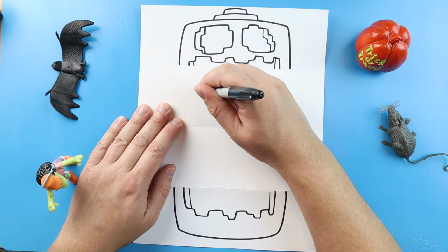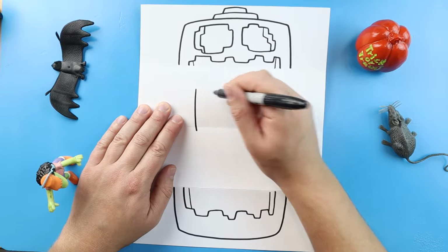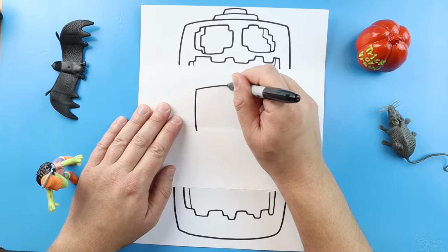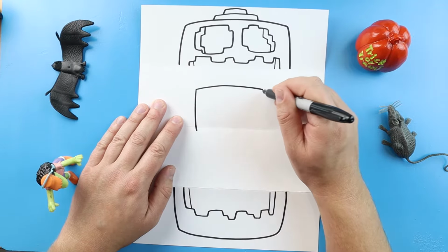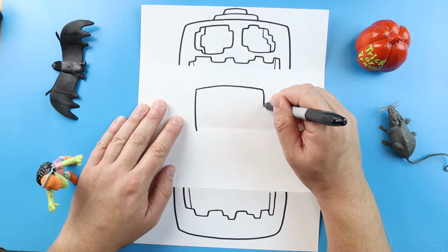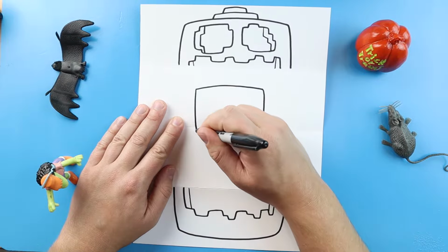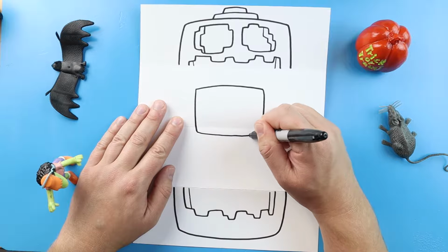So let's start by making a line that's going to come down, and then we're going to make a line that's going to come over. We'll make another line that's going to come down. And we'll make another line that just comes over to here.